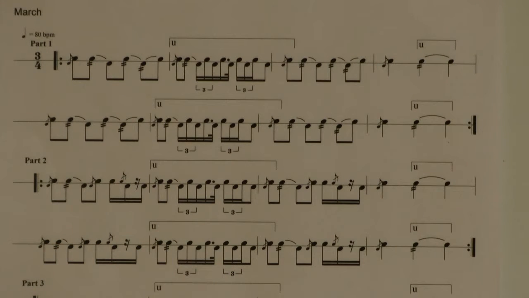If we do a comparison between these two lines, we can see that this middle section on all the parts is the same, and this end section on all the parts is the same. The only thing that changes is this first part. As you can see here, this is different than this part.